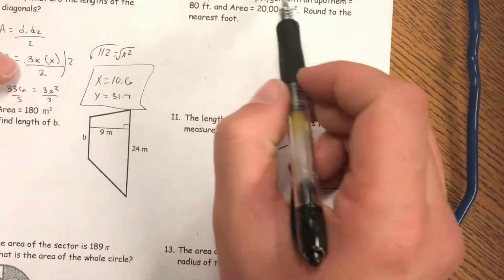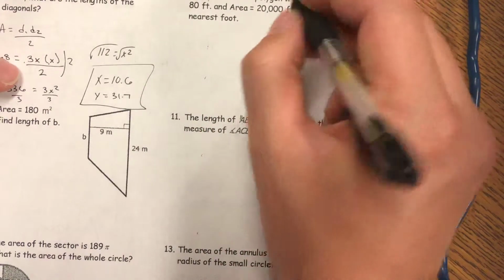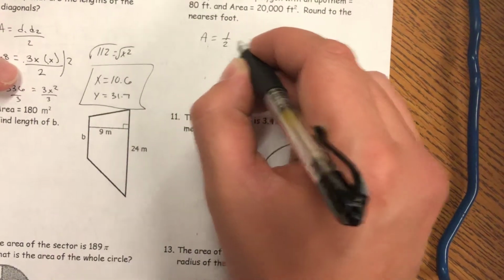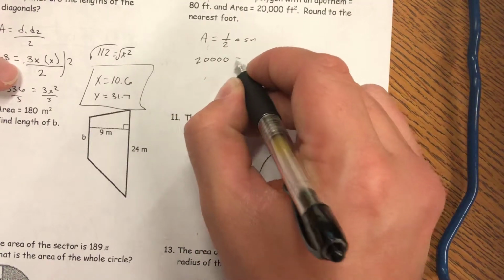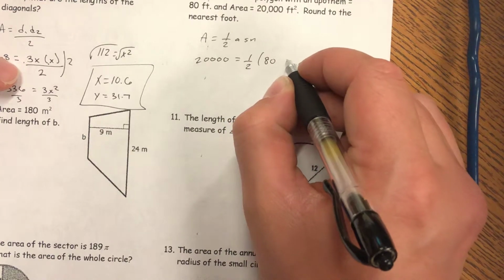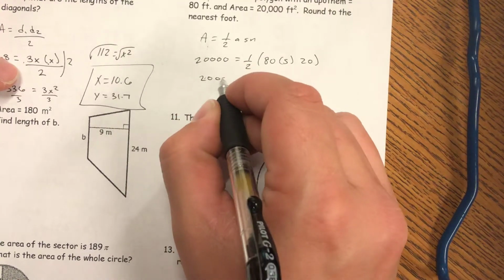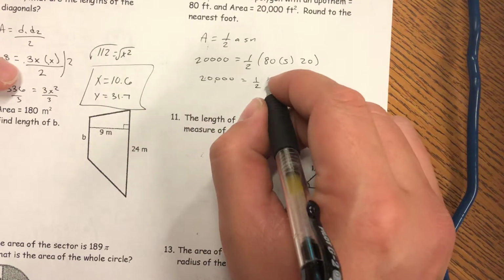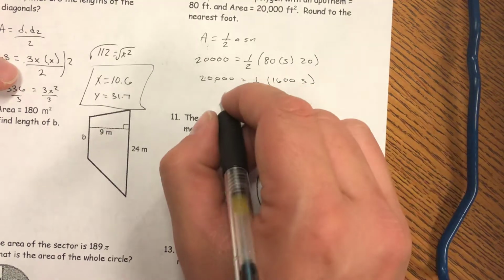Determine the length of each side of a regular 20-sided polygon with the apothem 80 and area of 20,000. Area equals 1/2 apothem times side length times number of sides. So 20,000 equals 1/2 times 80 times s, the side length we're looking for, times 20 sides. 80 times 20 is 1600, and half of 1600 is 800.